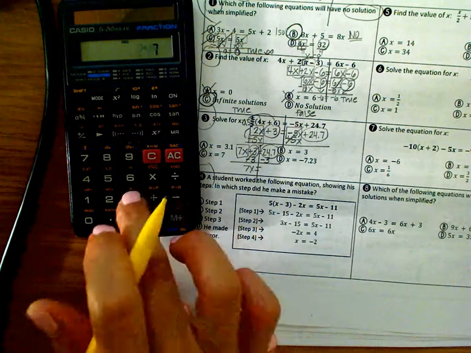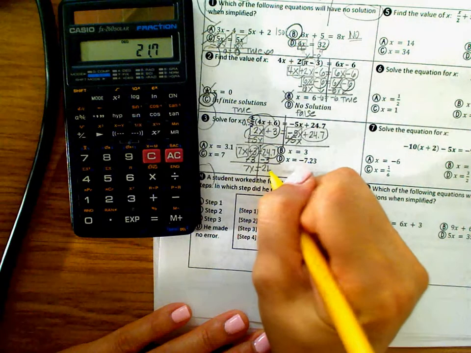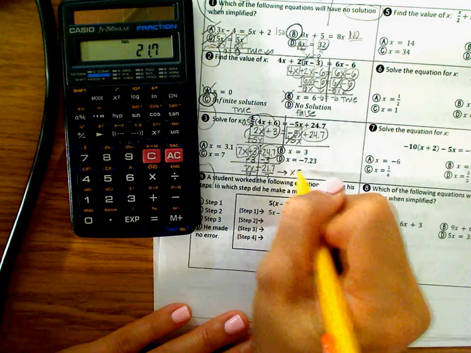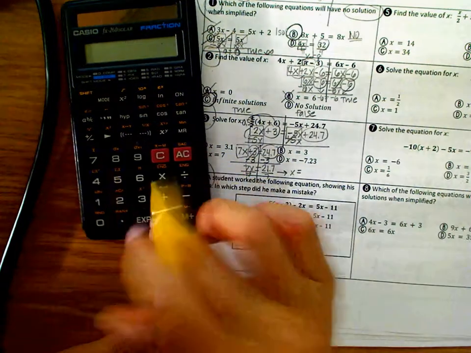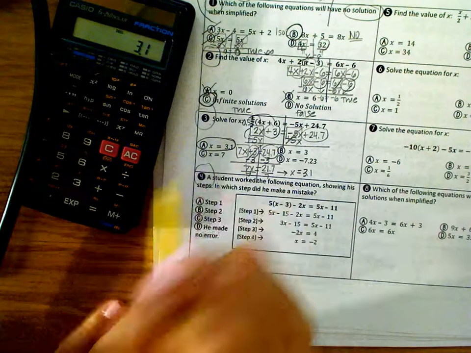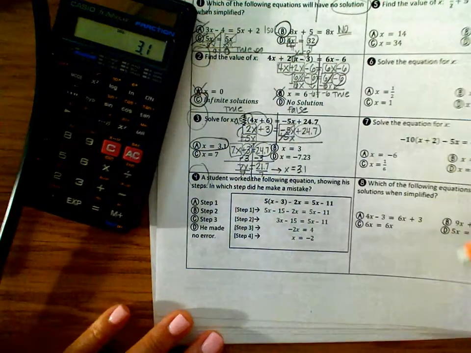7x equals 24.7 minus 3. 24.7 minus 3 is 21.7. Now you've got to divide, divide. So x equals 21.7 divided by 7, which is 3.1. So the answer is A.